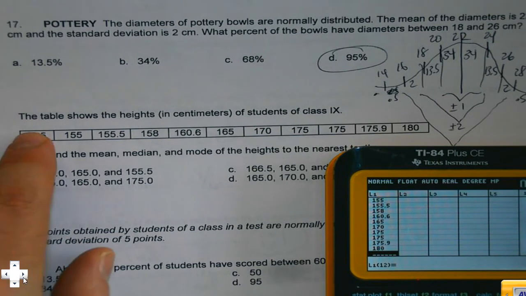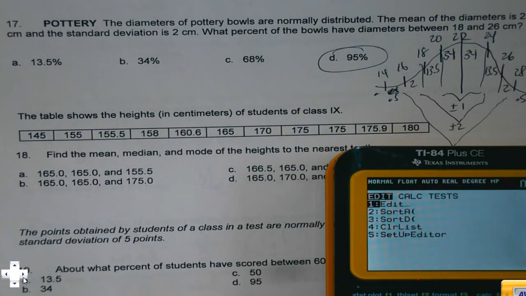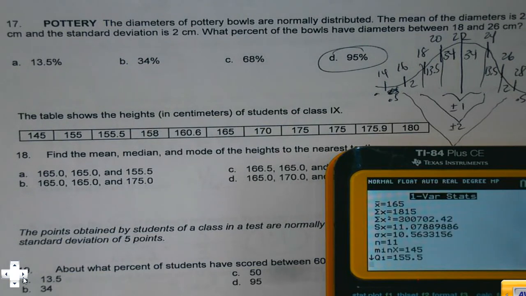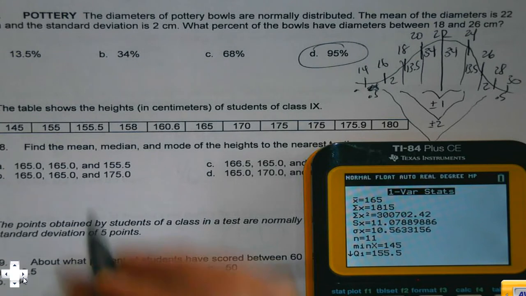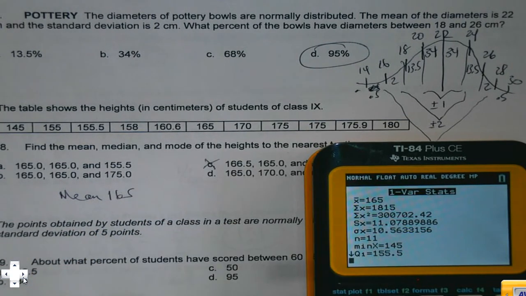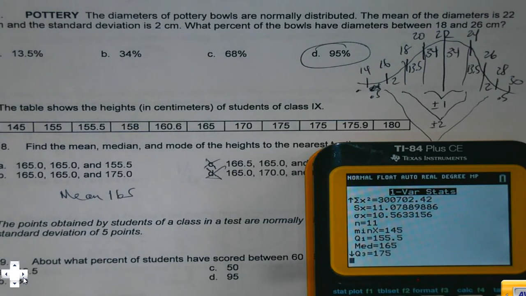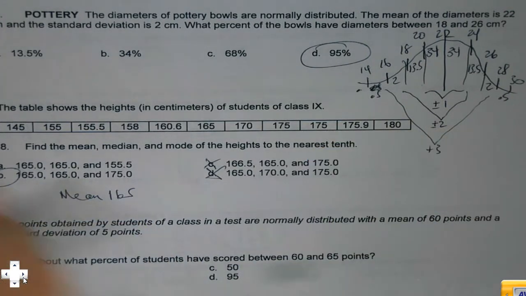Did I have 11? 1, 2, 3, 4, 5, 6, 7, 8, 9, 10, 11. Yep. Okay, and I'll let the calculator do the work for me. All right, so my mean is 165. So I would eliminate that guy. My median, I just got to go down a little further, is also 165. Eliminates that guy. And then my mode. Now again, mode, which number shows up most often? Well, 175 does. So it's going to be letter B.